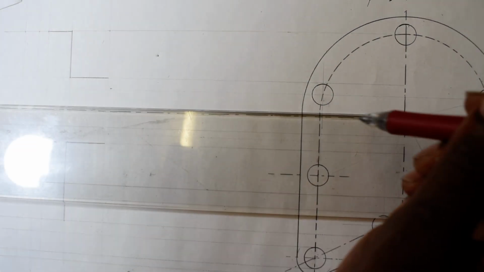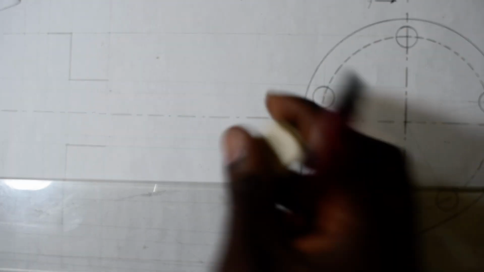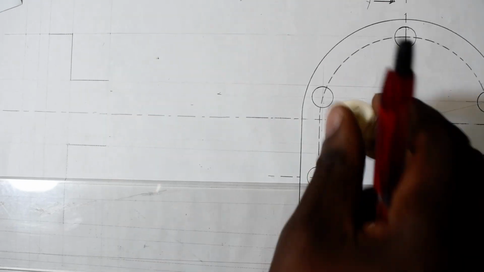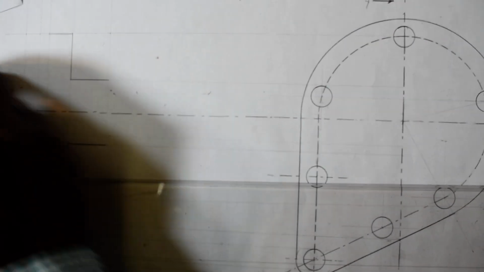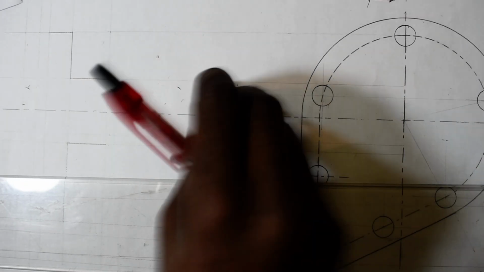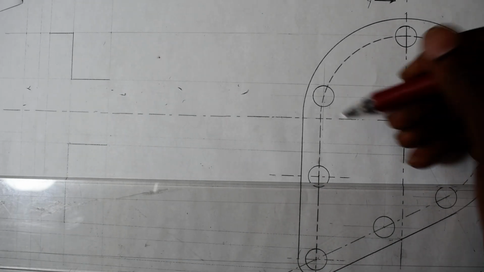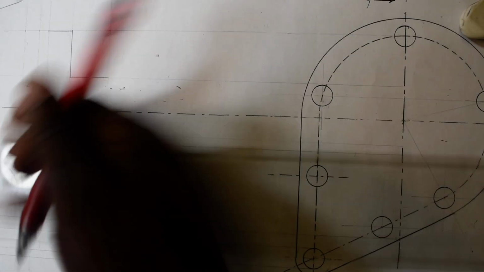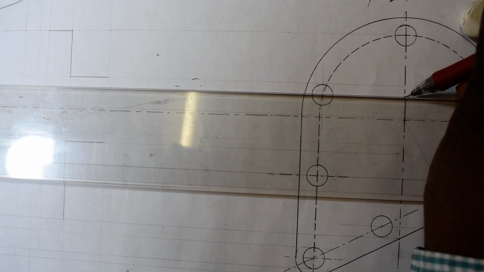And which one was this one? This one was that one. That was just giving me the horizontal line of my holes. They actually don't exist there in my right view, front view. There you go.